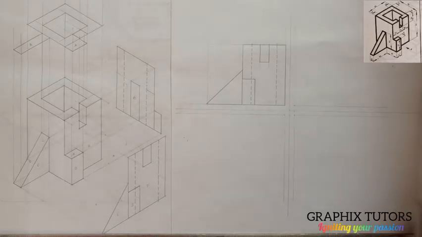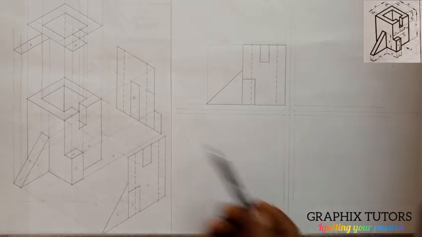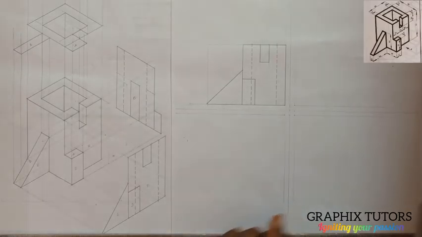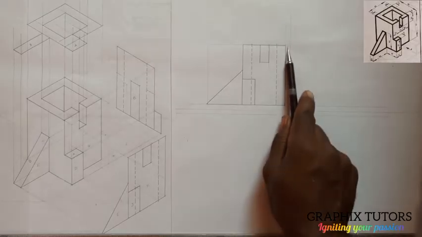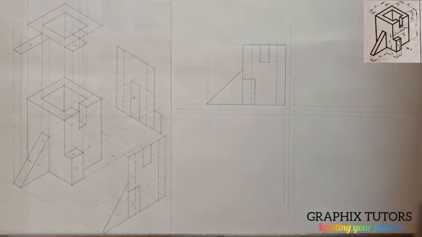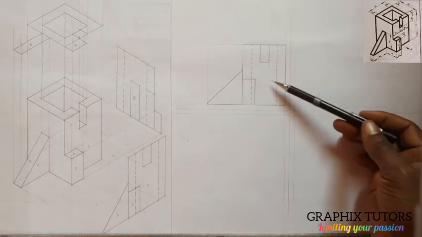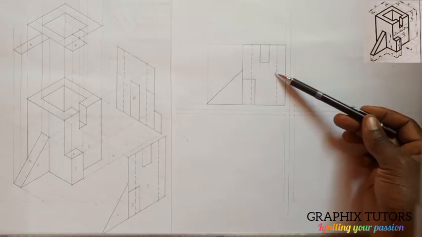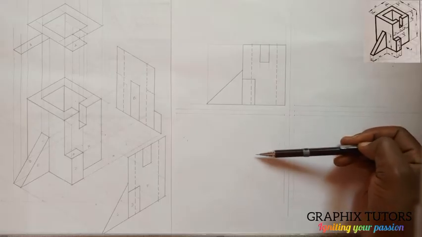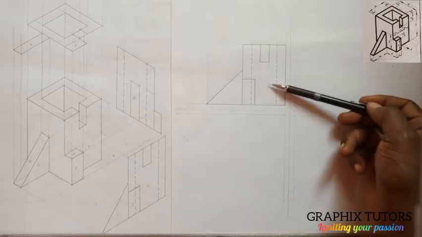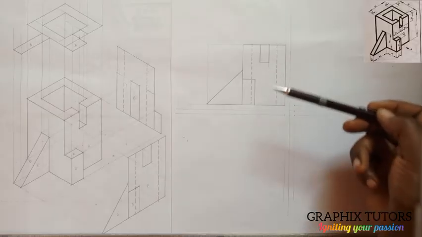Right? So the next thing that we will be doing here is to draw the plan. So one thing you need to understand is, whenever I talk about drawing the elevation, the front elevation, you are dealing just with the length and the height. That is one point you need to know. Now in first angle projection, the plan is always under the front elevation. So if my elevation is here, my plan will be here.